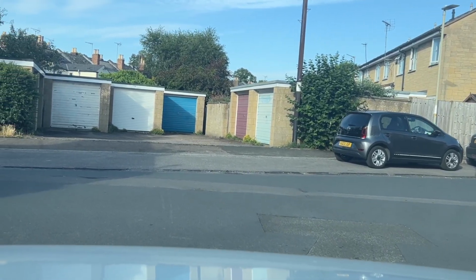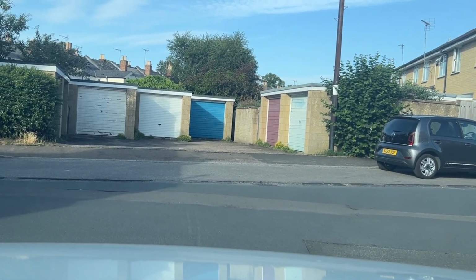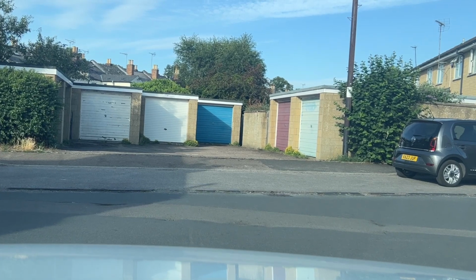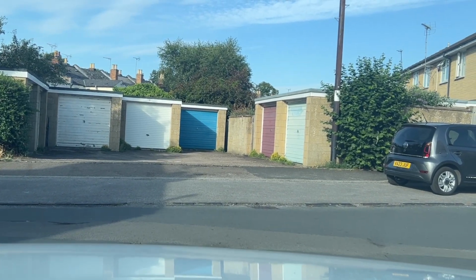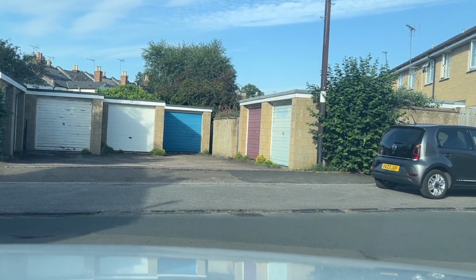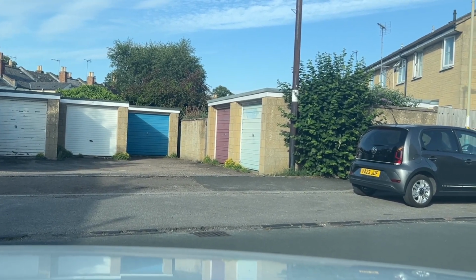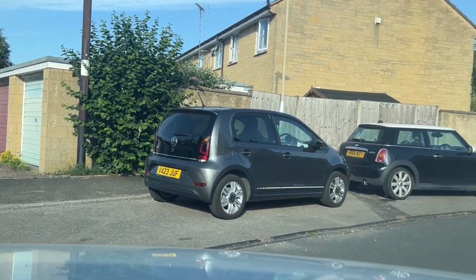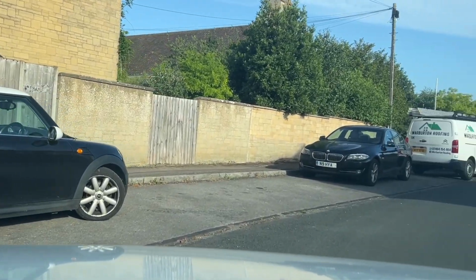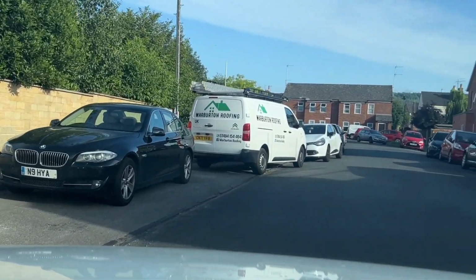Okay, peeping and creeping. I need to be very careful to see if I can go. I can't see a thing round the vehicles. Peeping and creeping, taking my time. Need to be very careful about people coming. I can't see yet. Now I can see. Okay, going slowly. Looking at the gap to see if I can fit, checking my right mirrors.